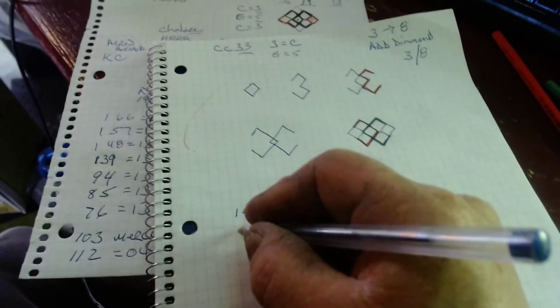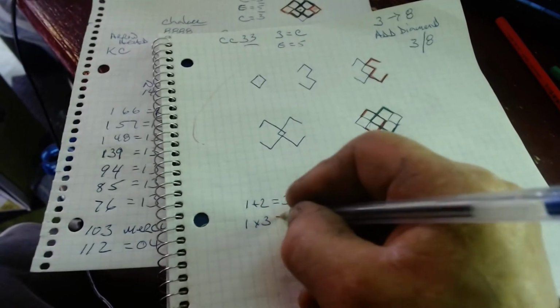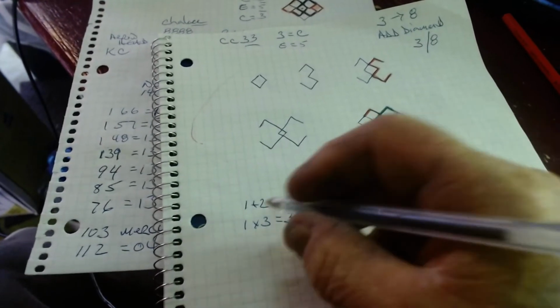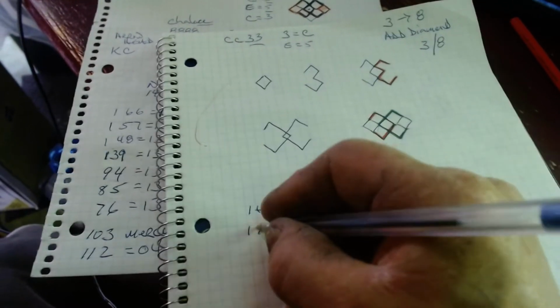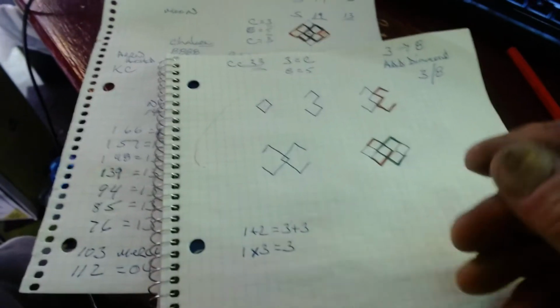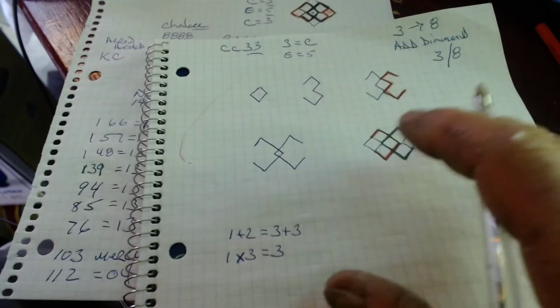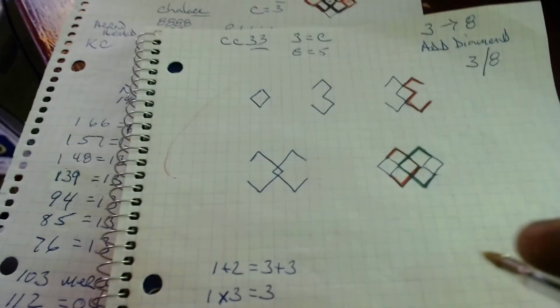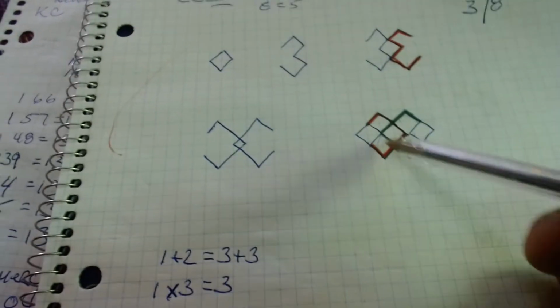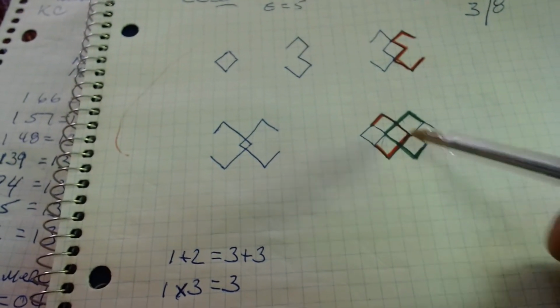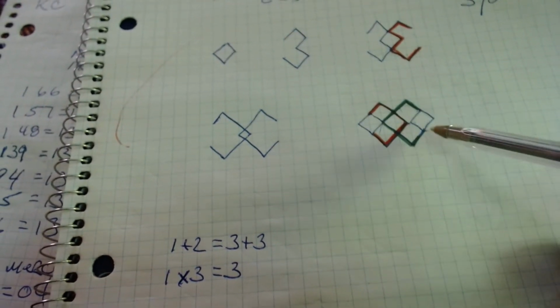Or we can go 1 times 3 equals 3. So 1 plus 2 equals 3, and 1 times 3 equals 3. There's other ways to make 3, but we just want to do it with 1. I'm not really sure why right now, but let's just leave that out. So bicycle cards, we have 808. That comes out. We have 08080.